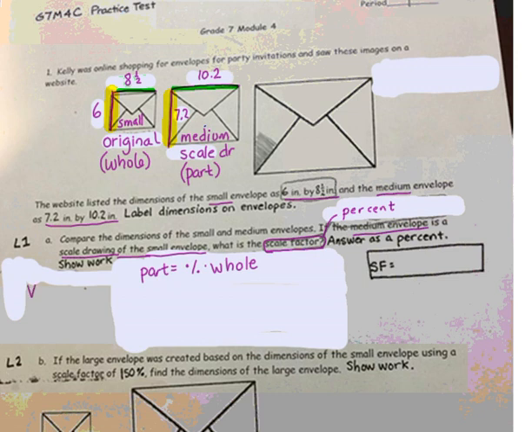And 6 is the whole for the original, and 7.2 is the part. So again, we are using the vertical numbers, because 6 is from the original picture, and 7.2 is the vertical length on the scale drawing.